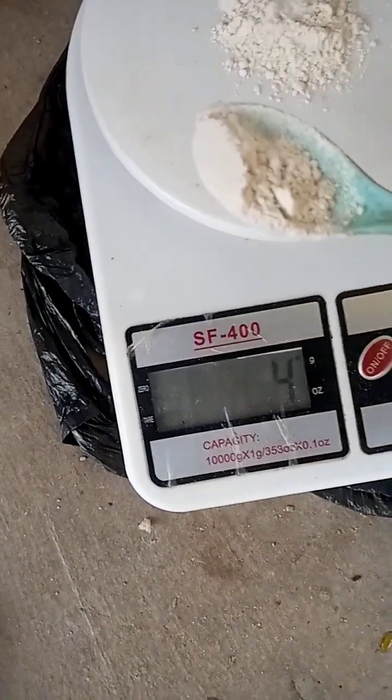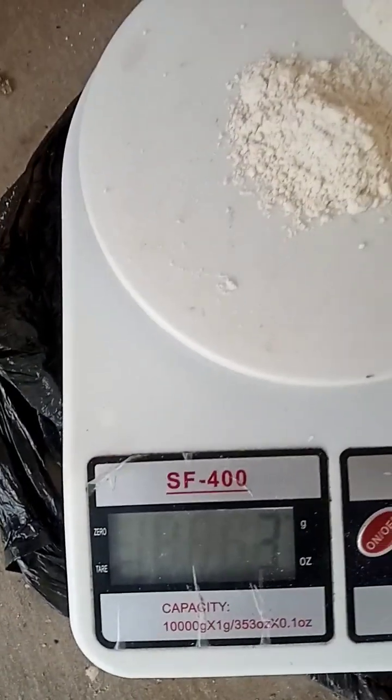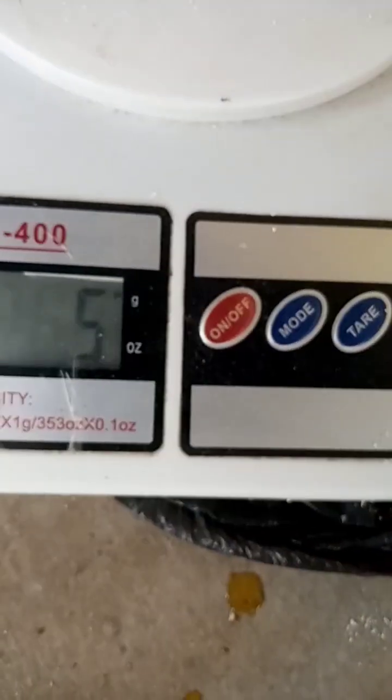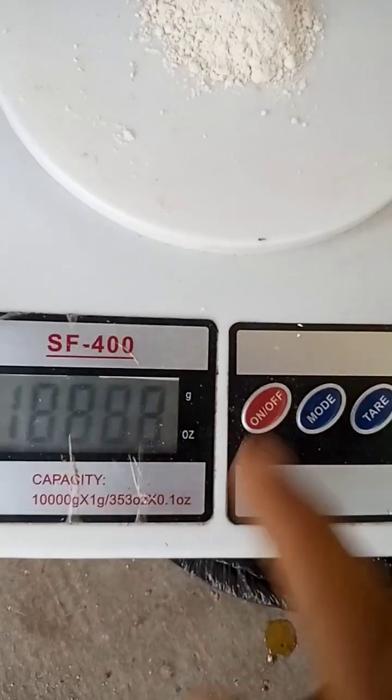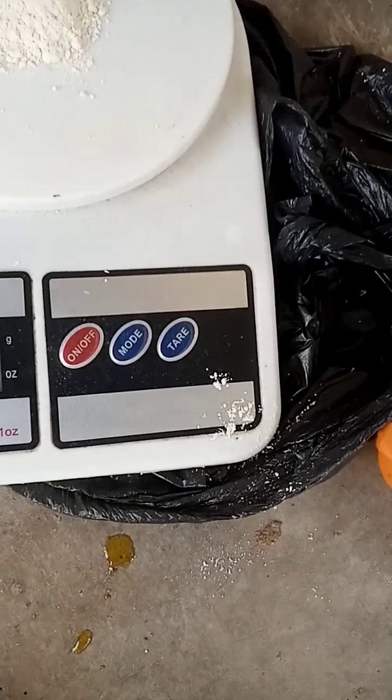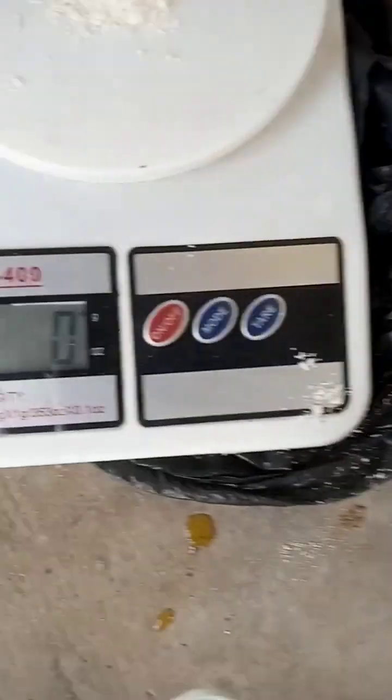So we are just going to measure and see. This is 5 grams. So we are left with 0.33. So we just round it up to 6 grams.